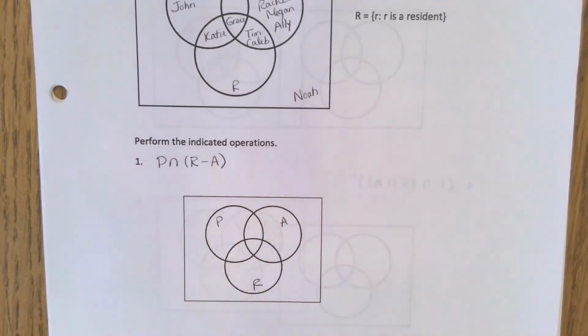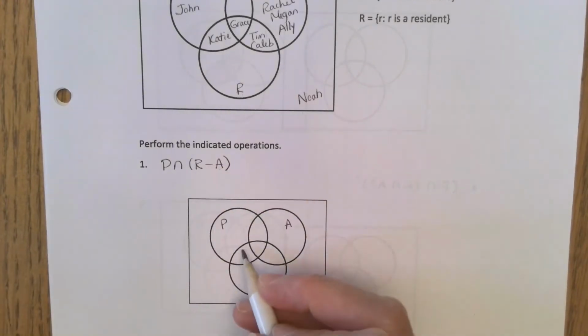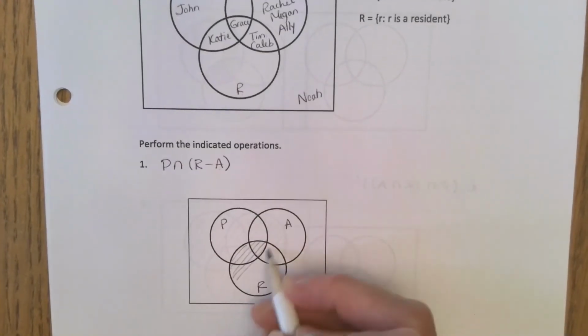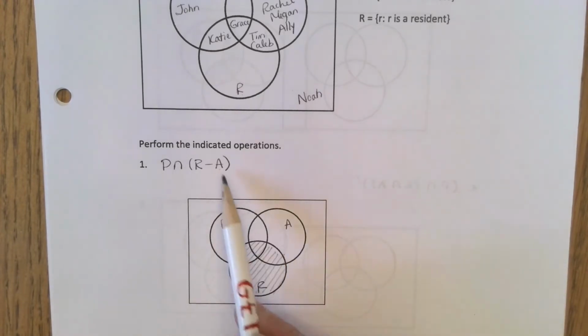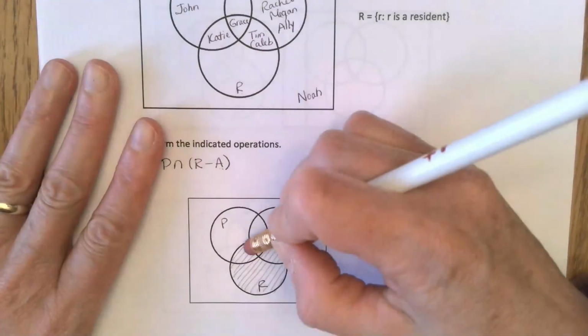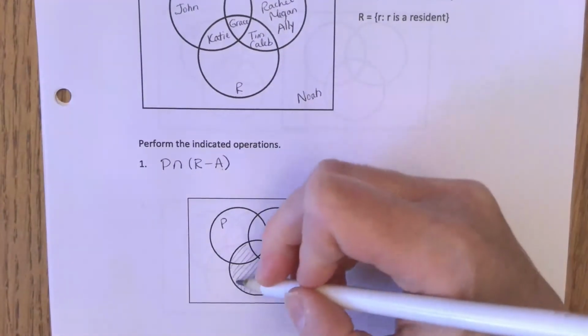So if I'm going to do P intersect (resident minus athlete). So poli-sci intersect with resident minus athlete. According to order of operations, I do what's in the parentheses first. So I'm going to do resident minus athlete first. Well, here's all those residents. But this says take out the athletes. So now I'm going to take out this part, leaving me with this down here.